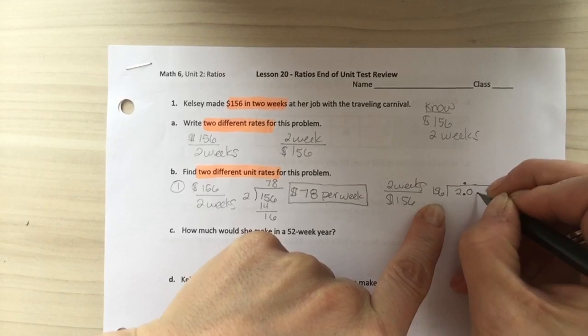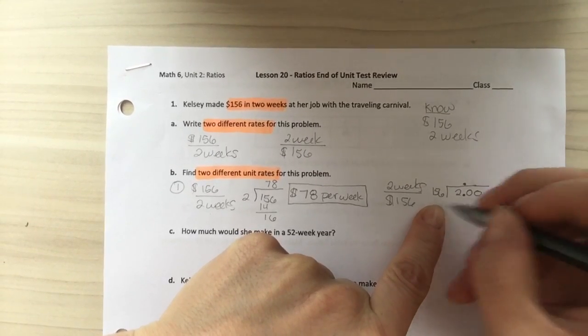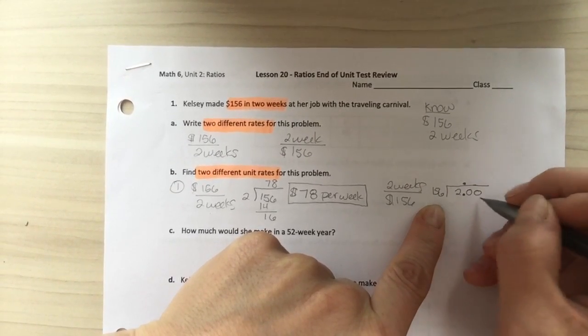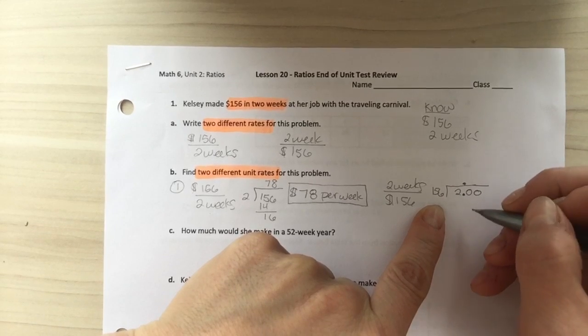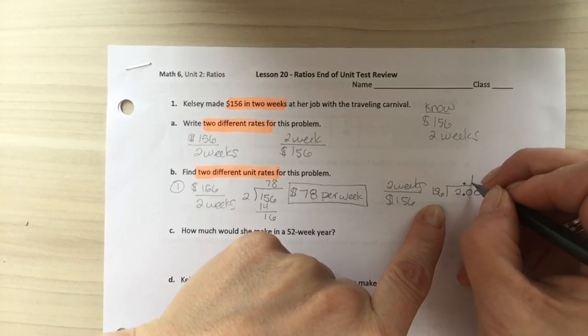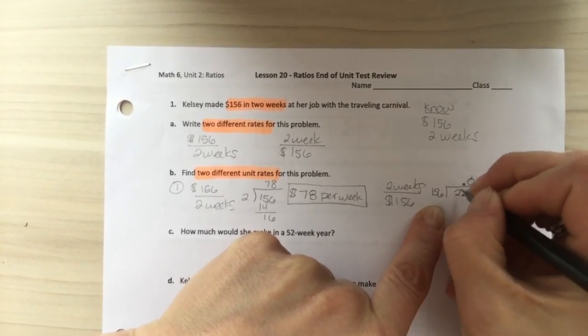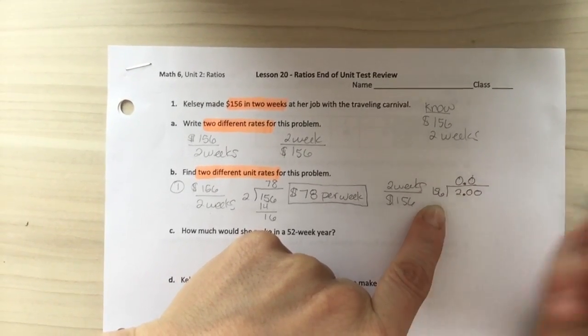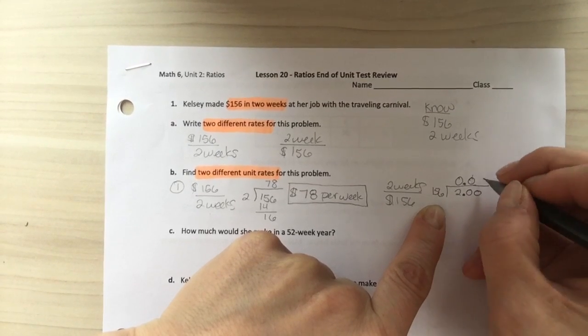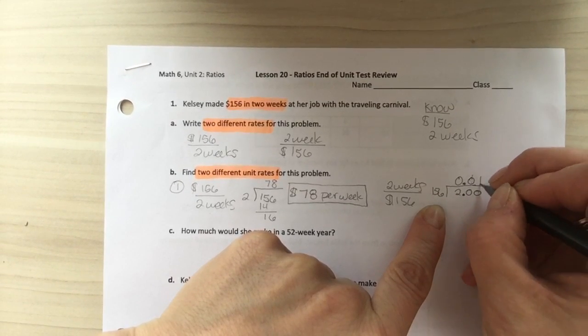Same thing with 20, so I need to add another 0. So 156 can go into 200. I can see already it won't go in twice. So 200 divided by 156 will go in 1 time.